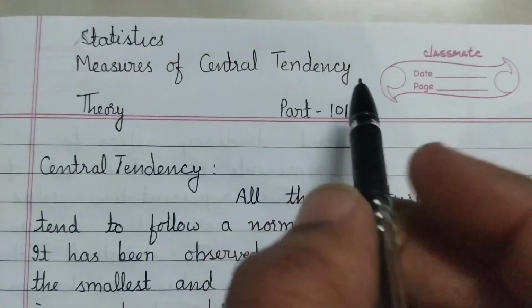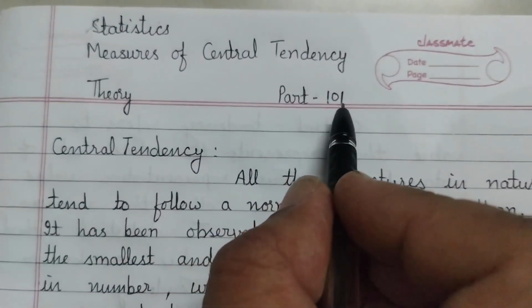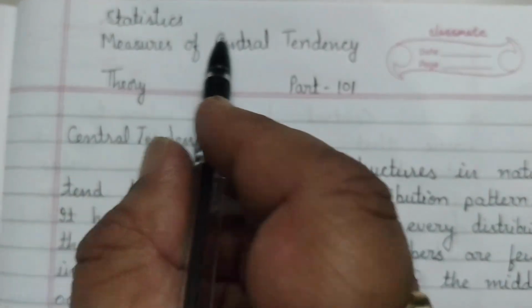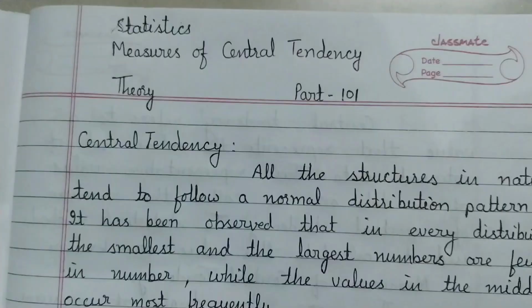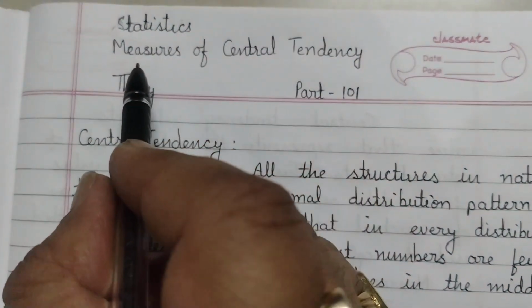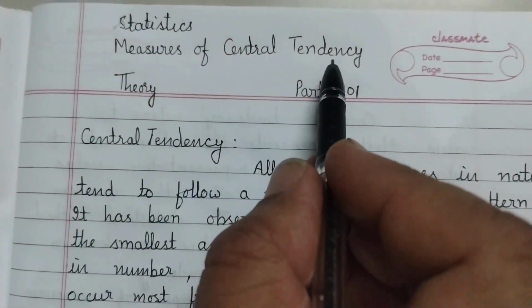Measures of central tendency. This is part 101. Now I have started the theoretical parts of the various chapters. So the first chapter I have covered, that is measures of central tendency.